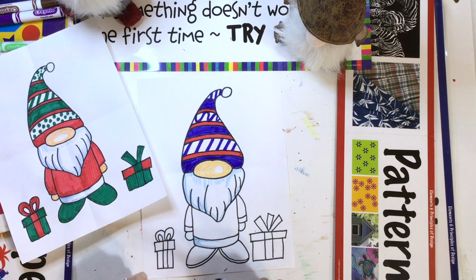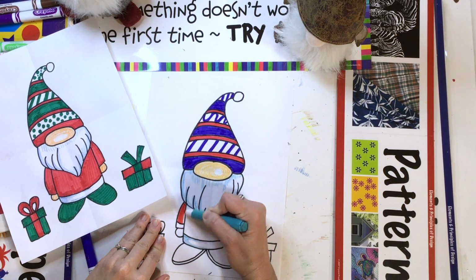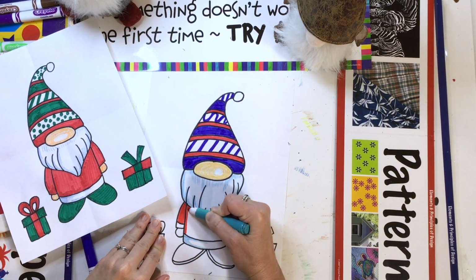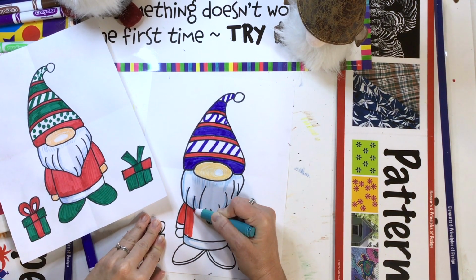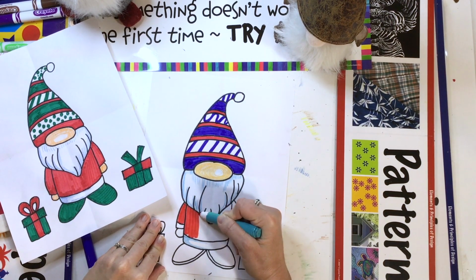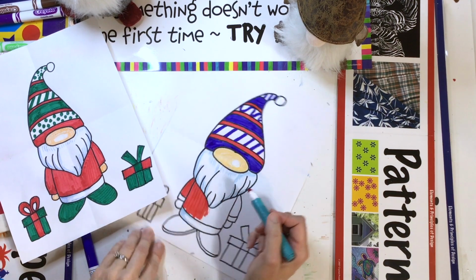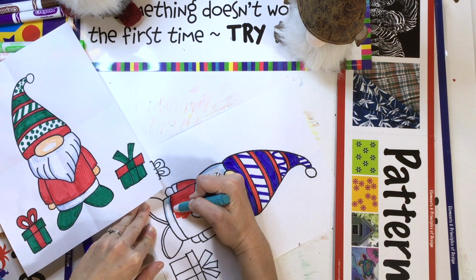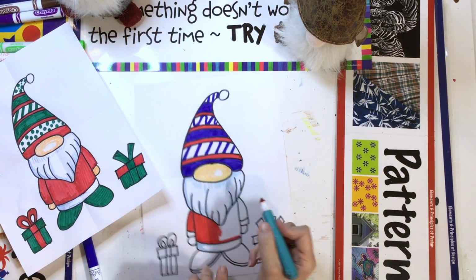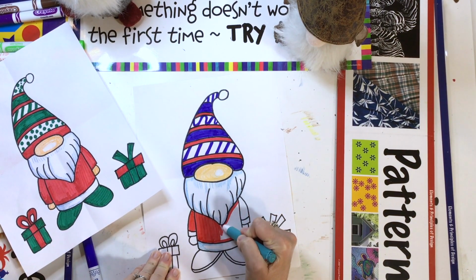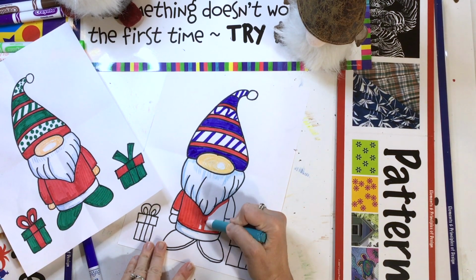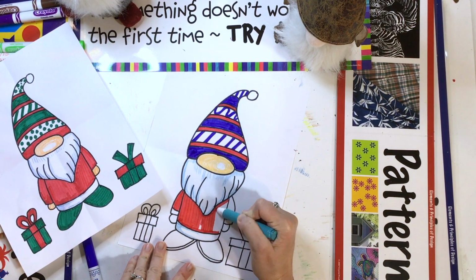All right, so now the shirt on this gnome. I'm going to make the shirt red, using the edge of the marker to get these thick lines. See how you go like that, line by line? And it can fill in the space really fast. Then on this edge right here, you could make the edge like that first, the edges, and then fill in the spaces, line by line.